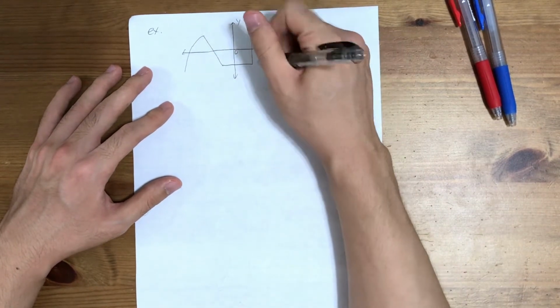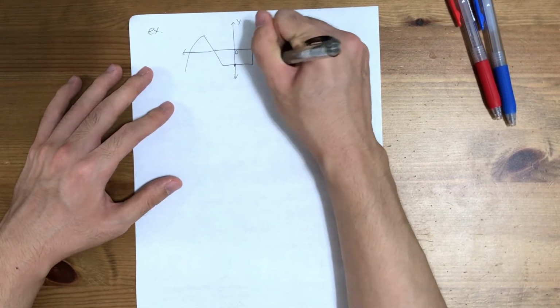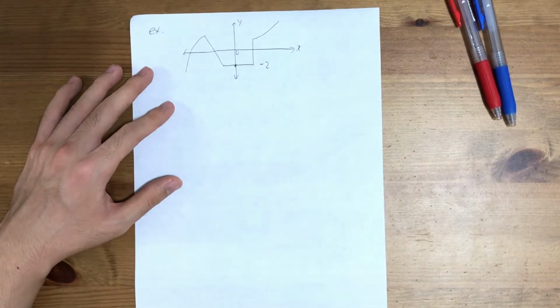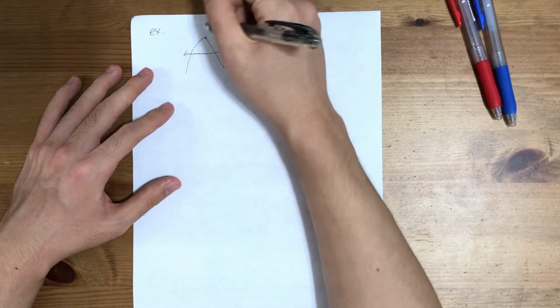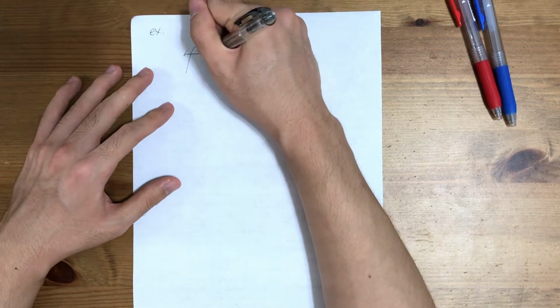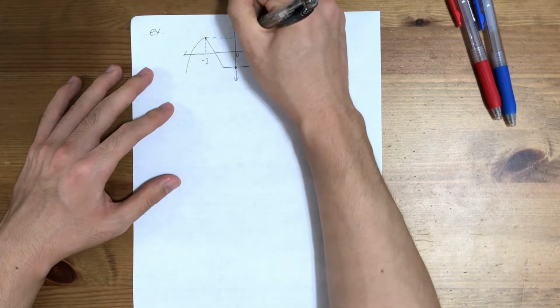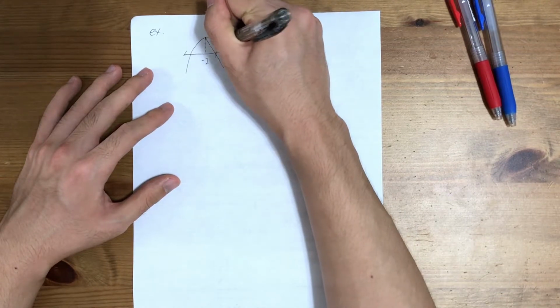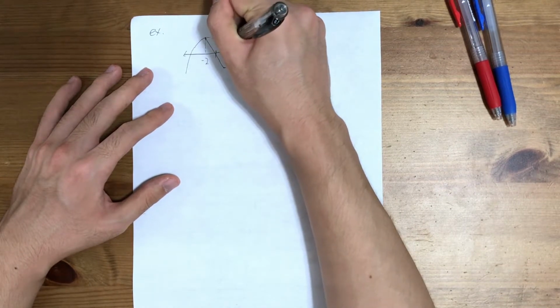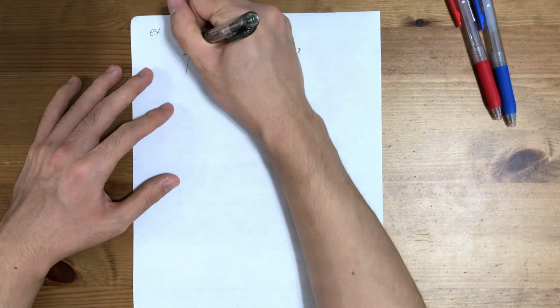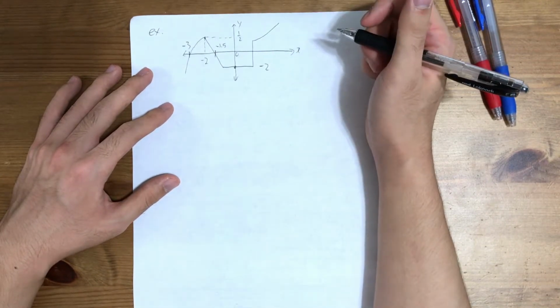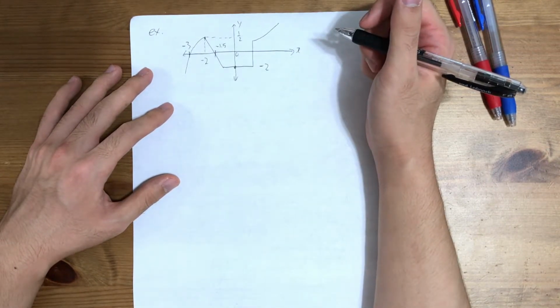Let's say you have something like this. So I know that it looks very disgusting. So let's say negative 2, and this is half, and this is negative 1.5, and this is negative 3. And what else do we need?